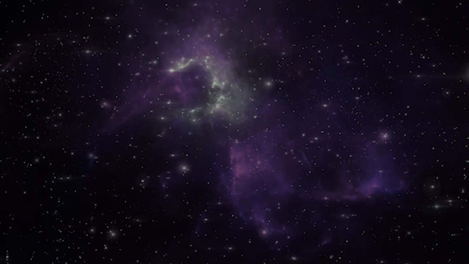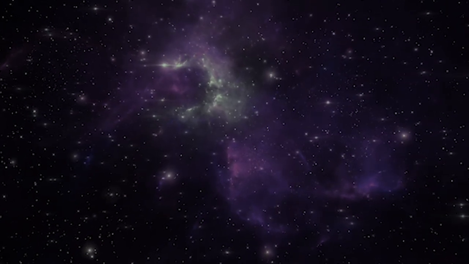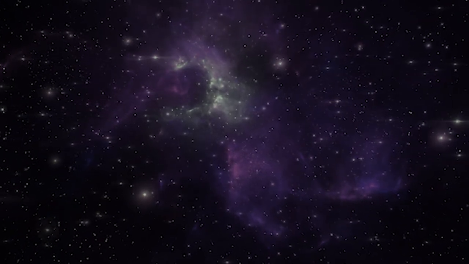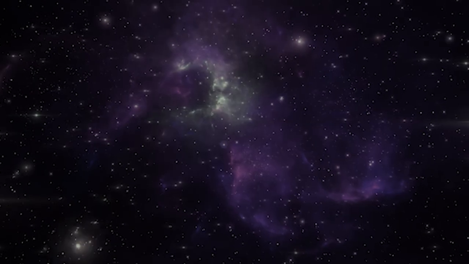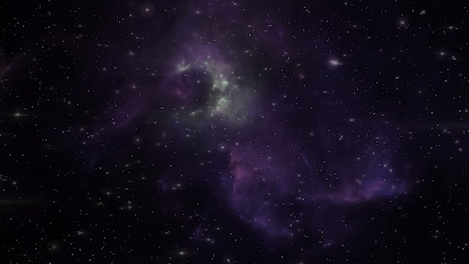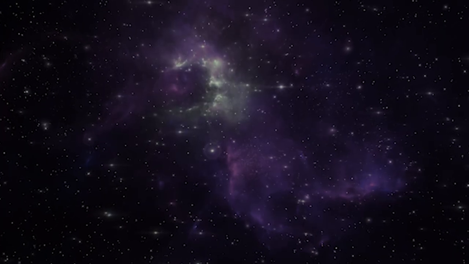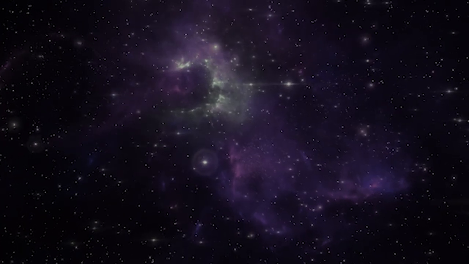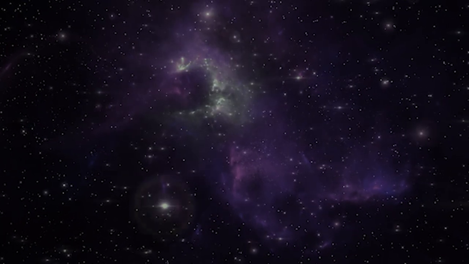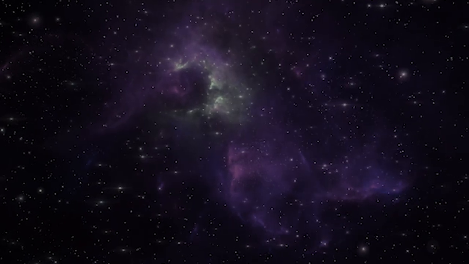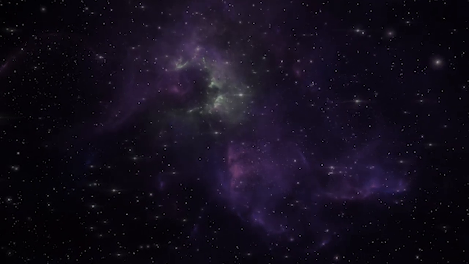Stars shine for millions or billions of years. Eventually, they change as their fuel runs out. Many stars have planets. These planets form from disks of gas and dust around young stars. Small particles collide and stick together. Over time, larger bodies form.